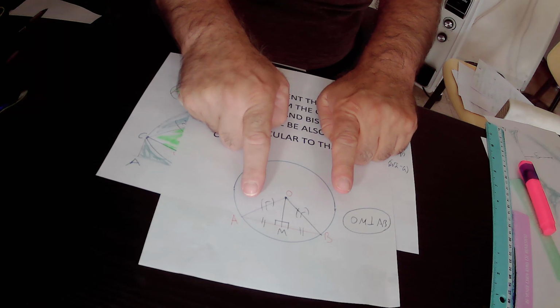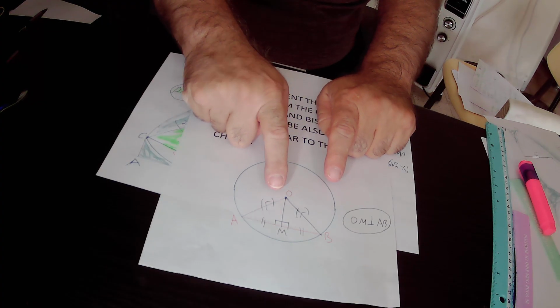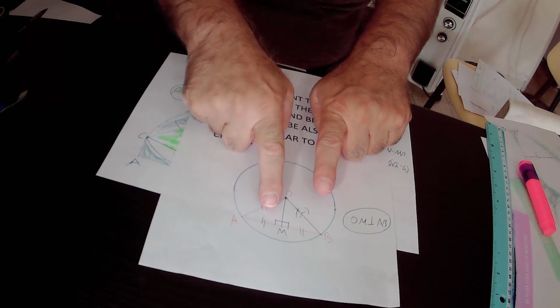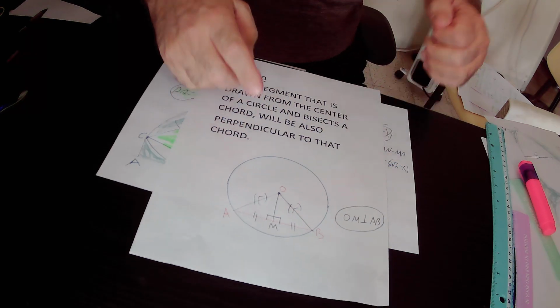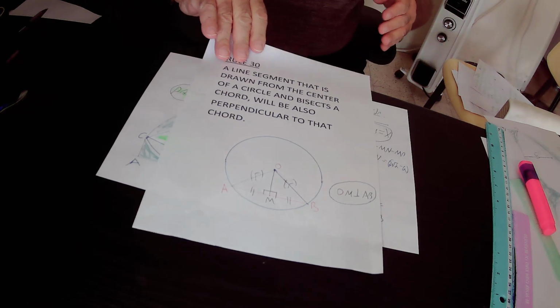If OM bisects AB, then OM must be perpendicular to AB. So OM is perpendicular to AB according to Rule 30. That is to say, this angle equals 90 degrees, and this angle also equals 90 degrees according to Rule 30. So whenever you have a line segment drawn from the center of the circle that bisects the chord, that line segment will also be perpendicular to that chord.